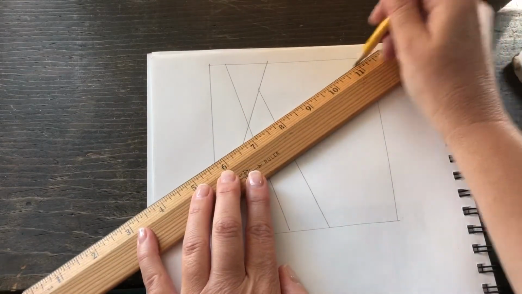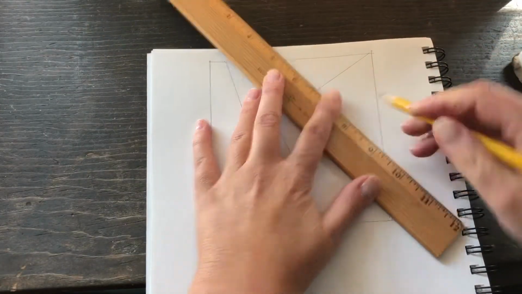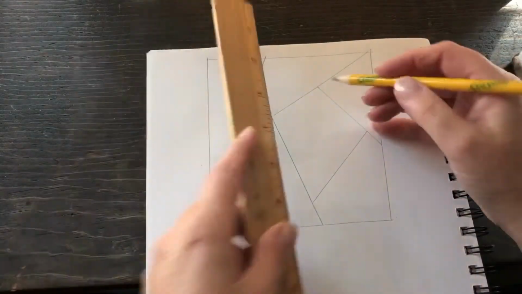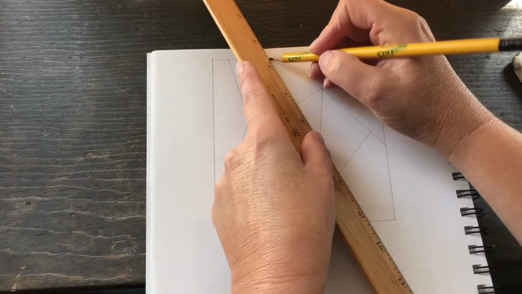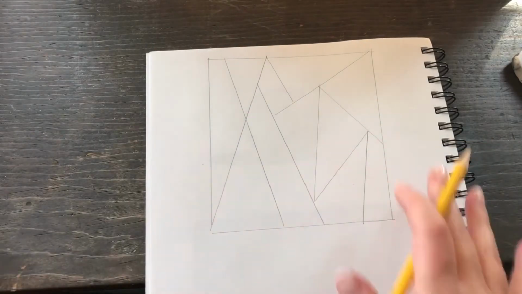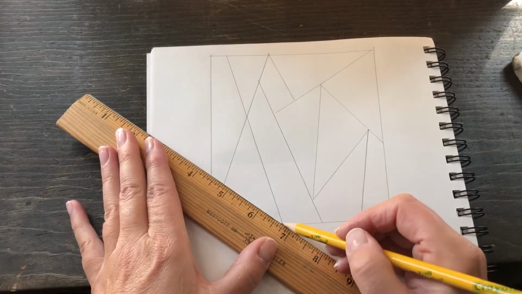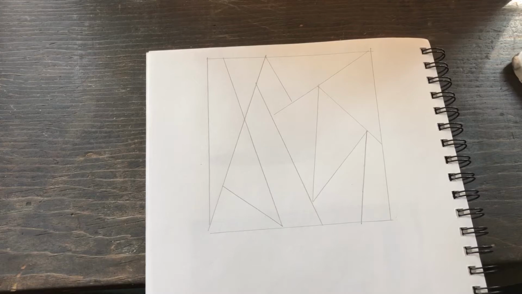And I'm creating sections, using a lot of diagonal lines to do this and to create a fun pattern. Don't get too small because it'll be harder to practice. And I think that is probably all I'll do.